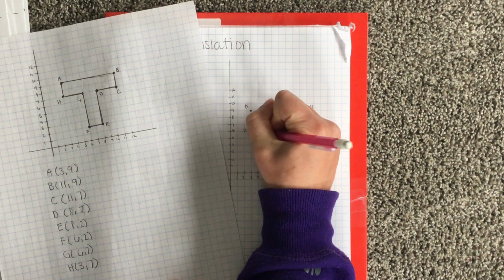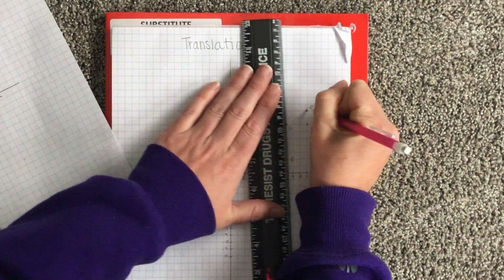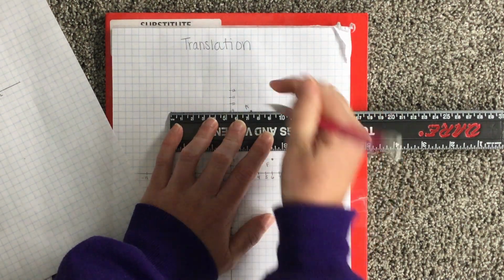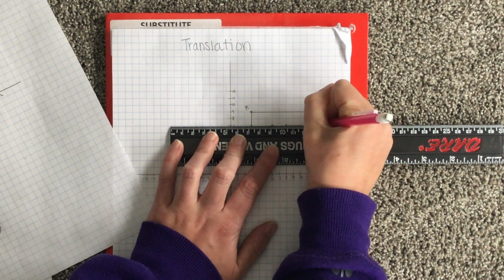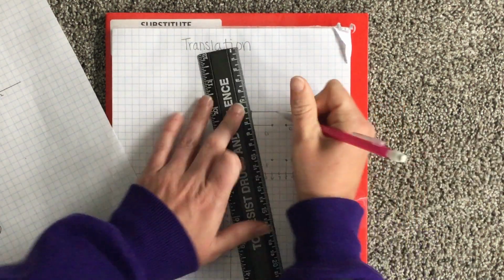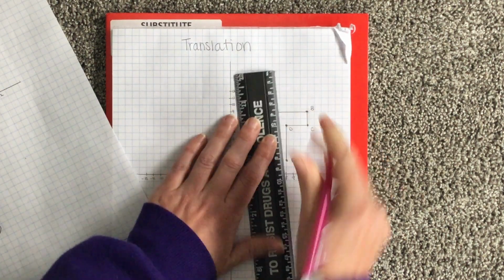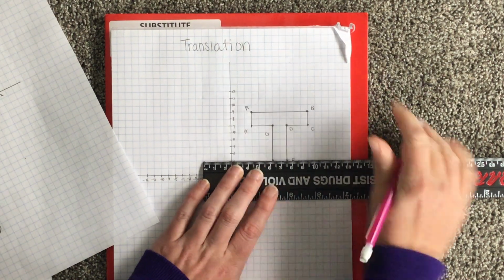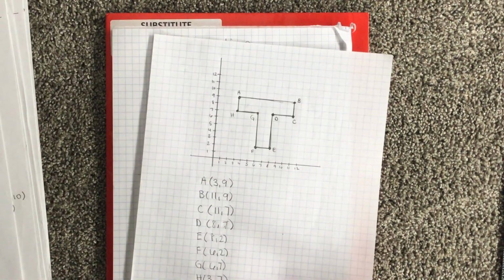Now maybe you're someone that wants to pause the video right now and do that first step and come back when you're ready for the second step. Or maybe you're someone that wants to watch the whole video and then try it. You can choose, but you are not doing the same letter as me. You are using the image that you created in the last assignment on Google Classroom.